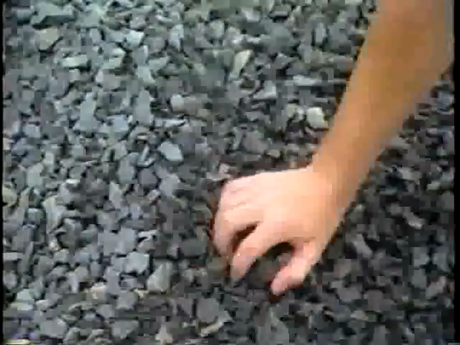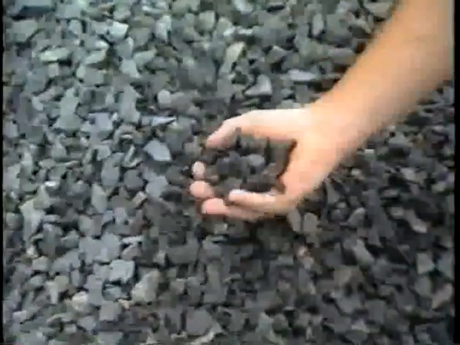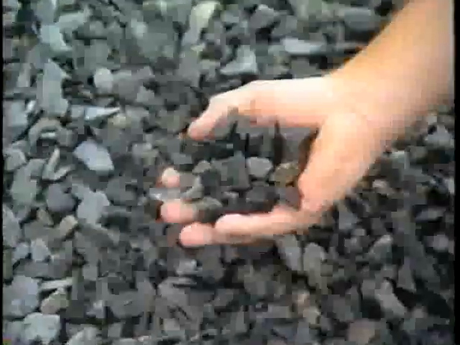One advantage of using asphalt emulsions is their ability to coat damp aggregates. The emulsion contains approximately 1/3 water, which will be lost by evaporation.